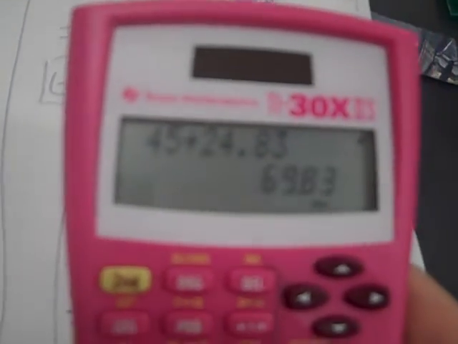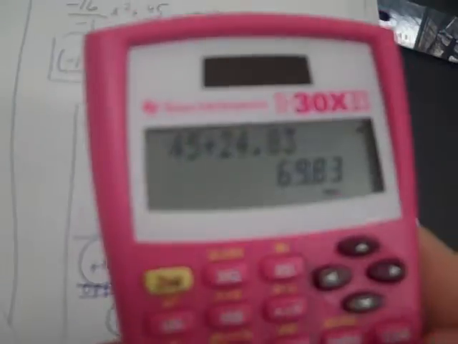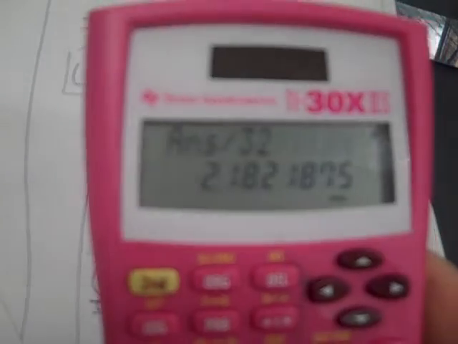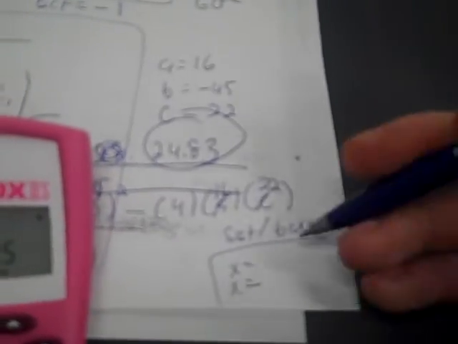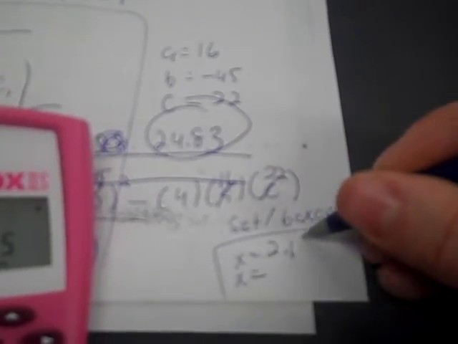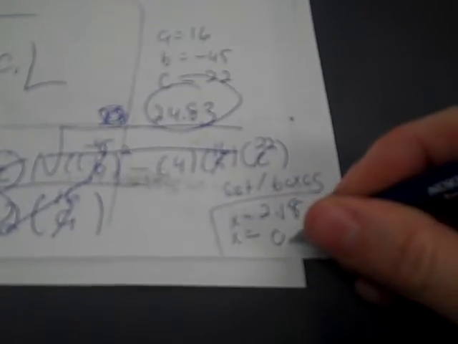And now I do my math. I take 45, add 24.83, and then divide by the 32. I get 2.18. Okay, so I take, now the plus is gone. Now I do the minus. So I take 45 minus 24.83, and then divide by 32, and I got 0.63. Now we take the higher answer, which is 2.18.